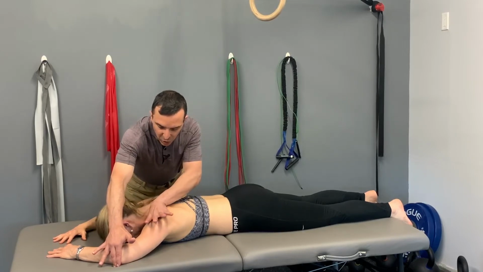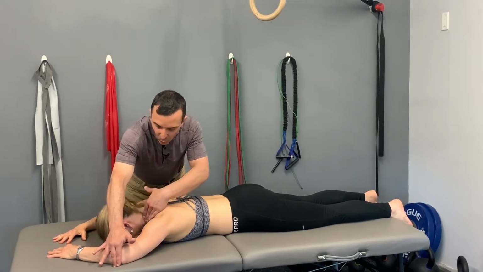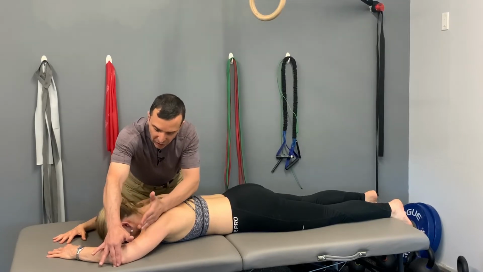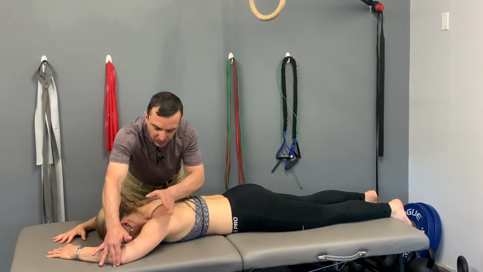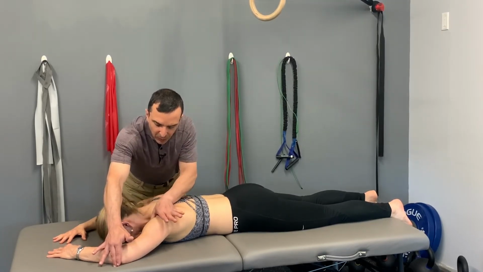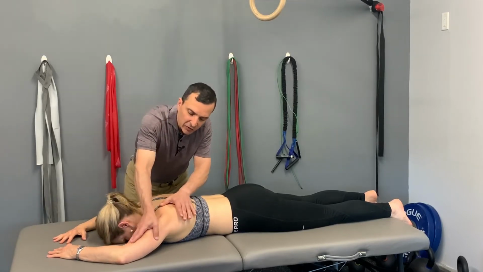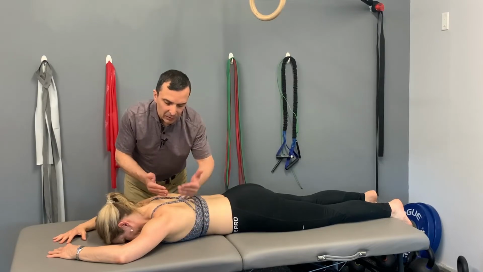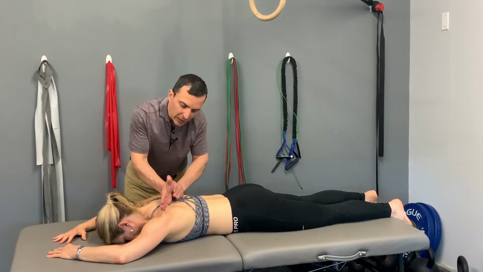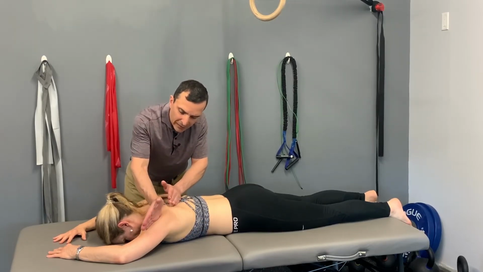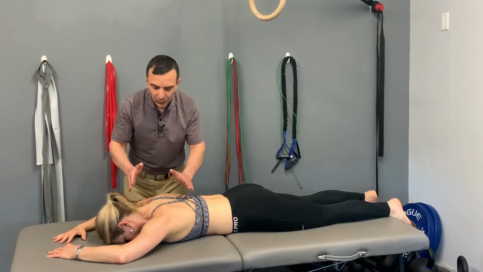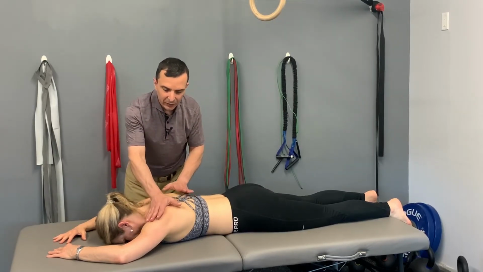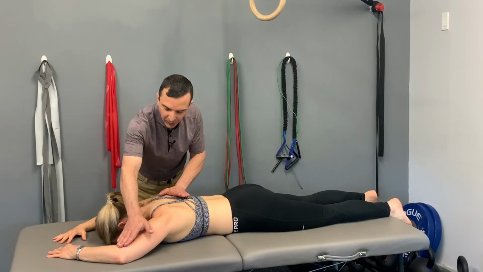So we want that shoulder blade to stay away from the ear, reaching down into the arm, keeping the shoulder blade away. So as she's reaching, that important stabilizer, the serratus anterior, is activating, creating that pull through the shoulder blade down to the arm. So now we're setting the support through the arm.